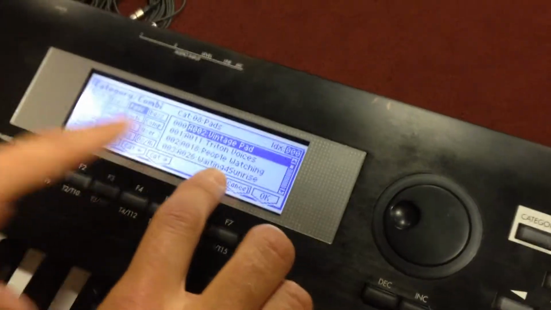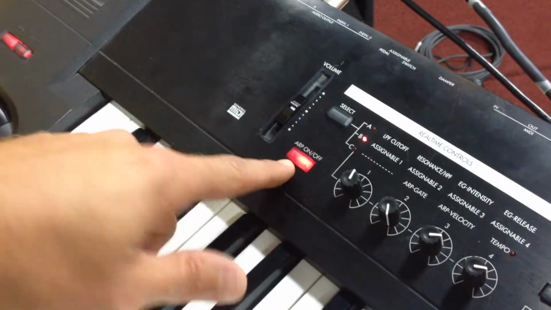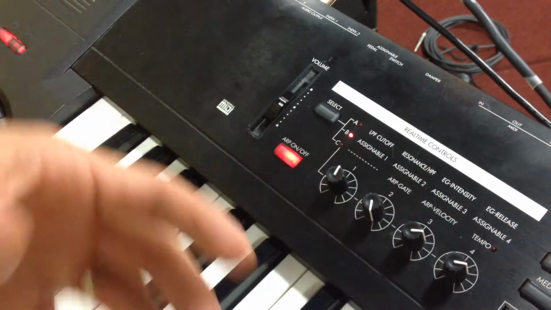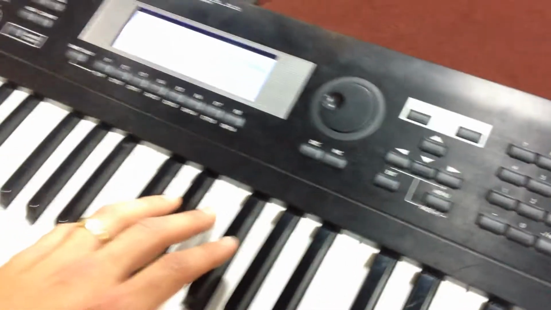You notice on that very first pad sound it included a whole rhythm track with it. And you're probably not getting into that yet, so the way to know if there is something associated with that sound, like a rhythm, is when you switch to that sound, if this light comes on, this is an arpeggiation light. That often means that there's something built into that sound that's going to give you a full accompaniment with it. You can easily take that off and then just try that pad sound.